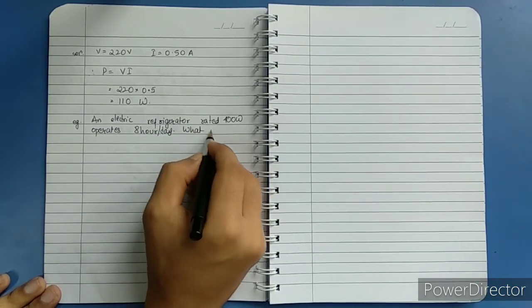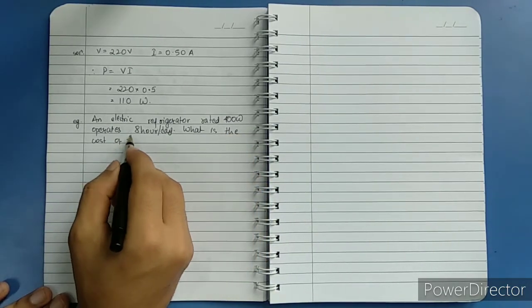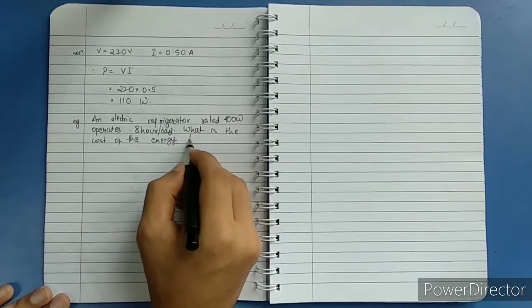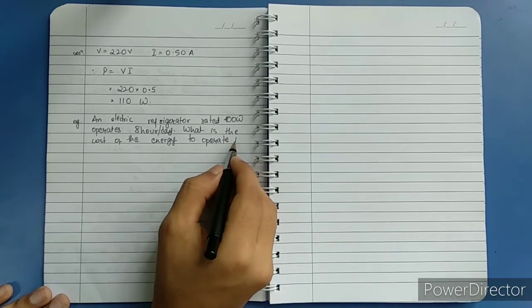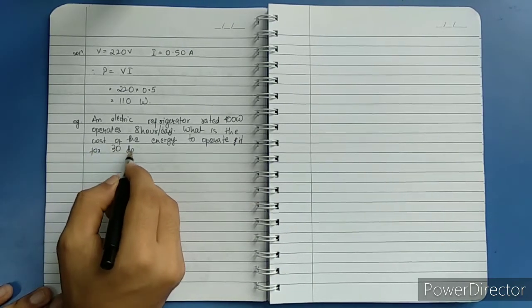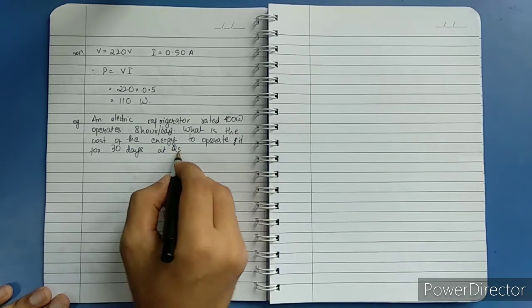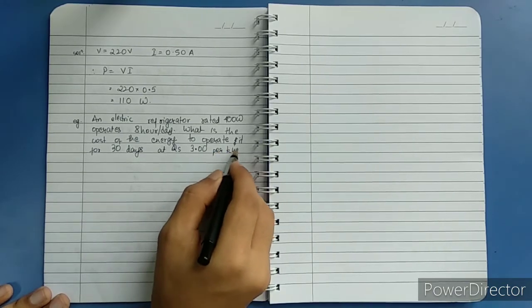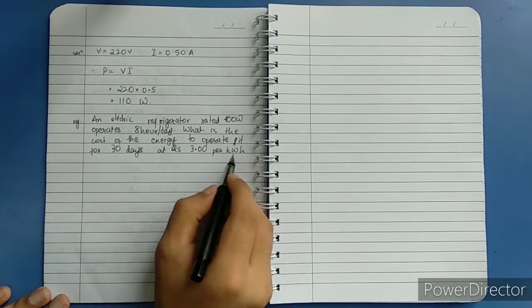What is the cost of the energy to operate it for 30 days at rupees 3 per kilowatt hour?